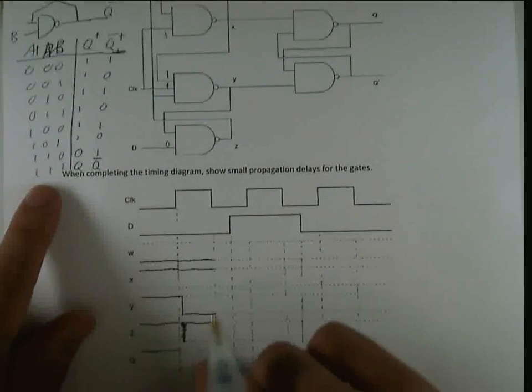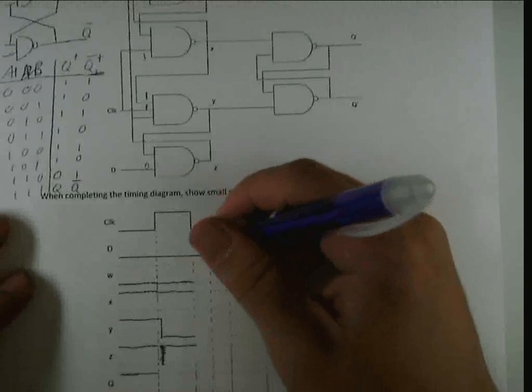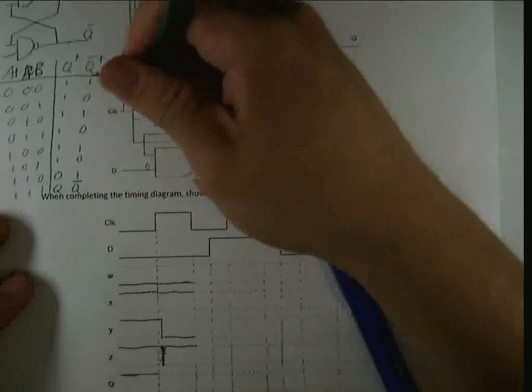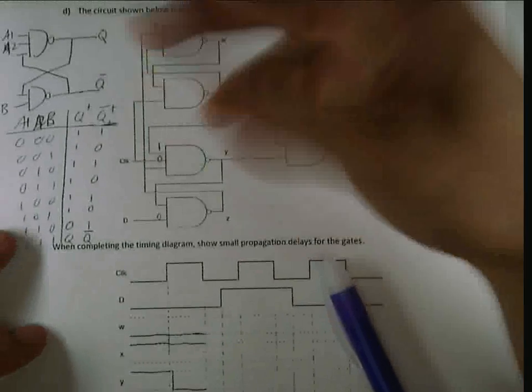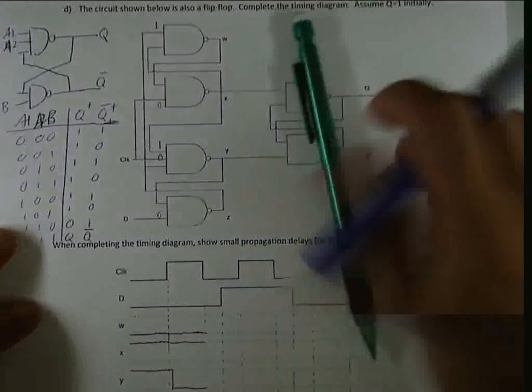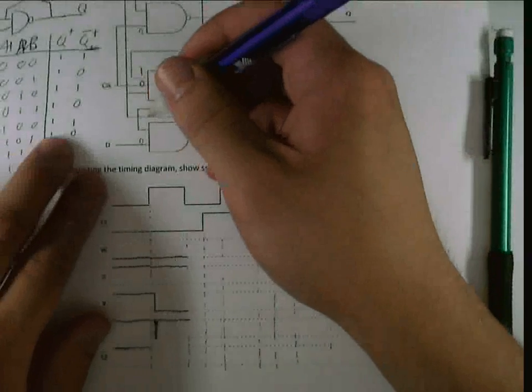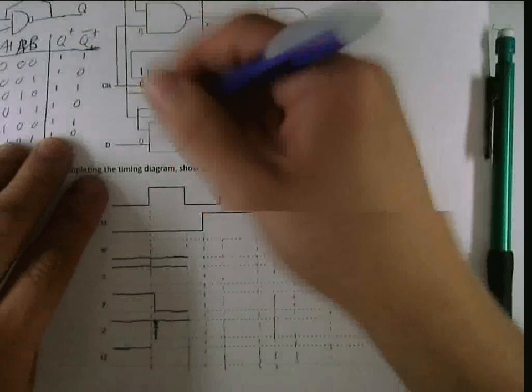I'm going to do Q last. I'm just going to go through W, X, Y, and Z. So now I have clock 0, D 0, so this will switch back. What I've got now is 1, 0, 0, so that's going to keep these two.